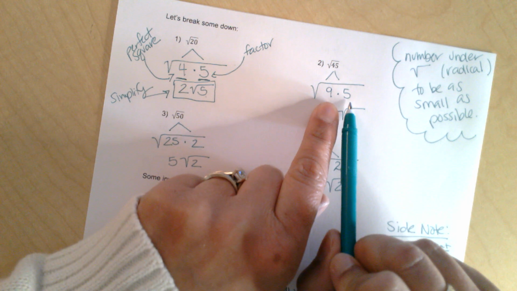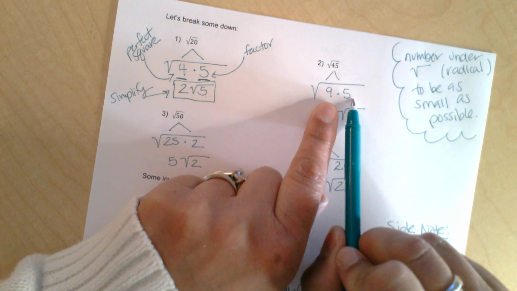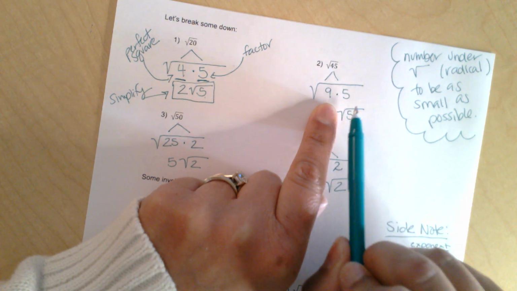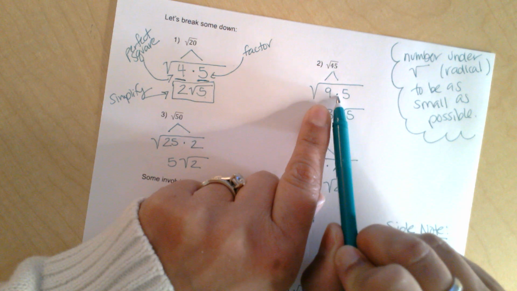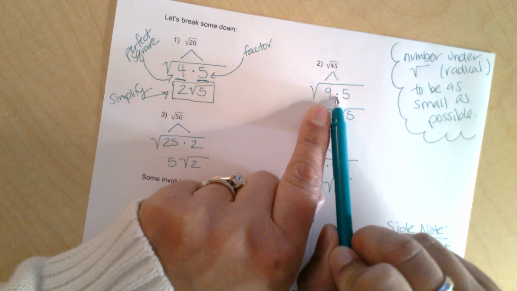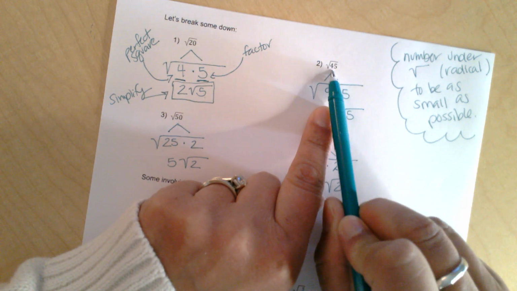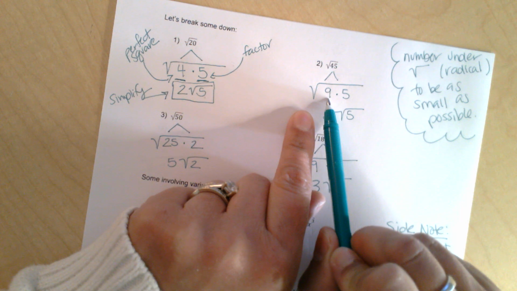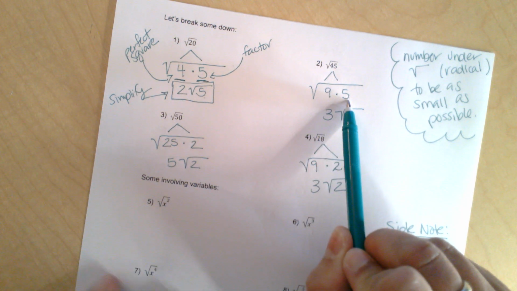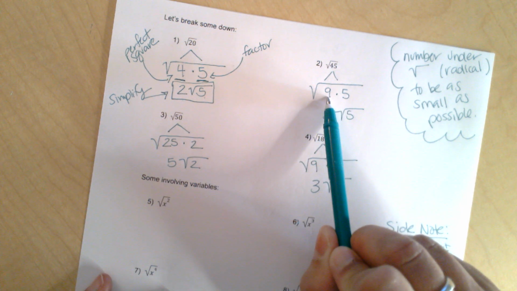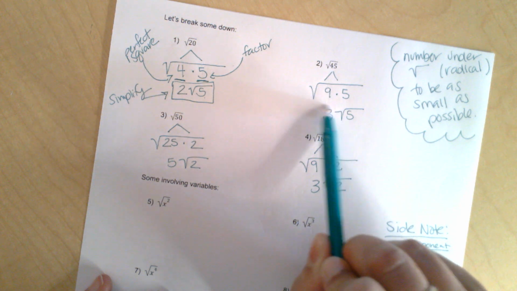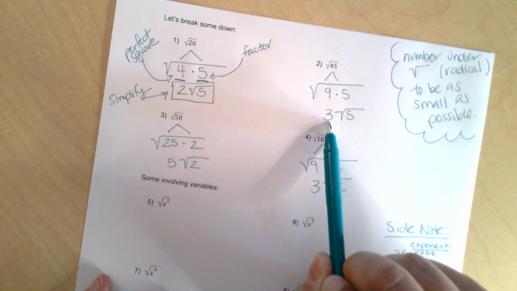Here's my perfect square, 9 times 5 gives me back 45. So these two have to multiply. That's why I have that little dot there, multiplication. These have to multiply to get you back. So here we have our perfect square. Here we have our factor. Since we can take the square root of 9, I do. Notice there's no more square root symbol over it.